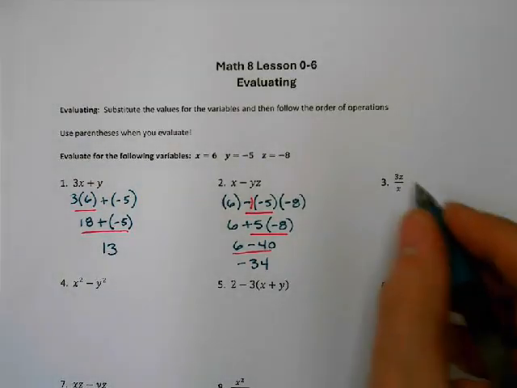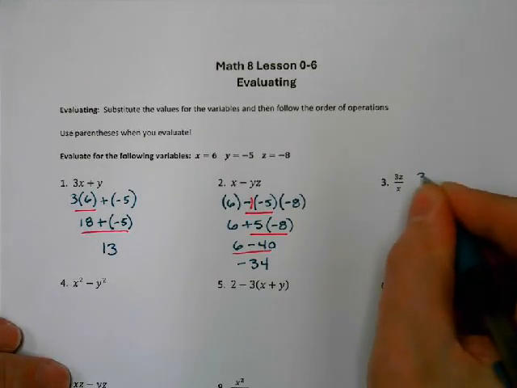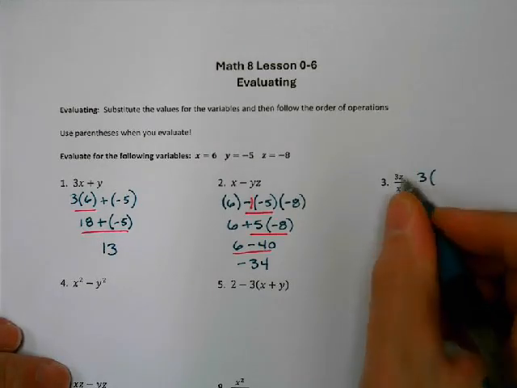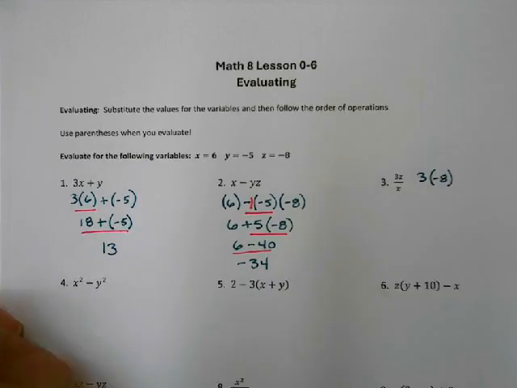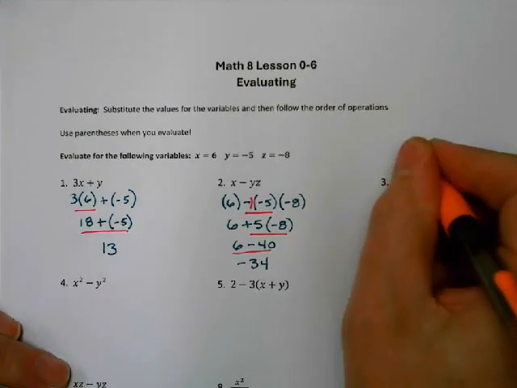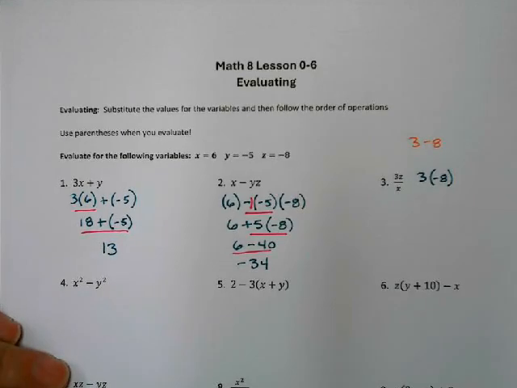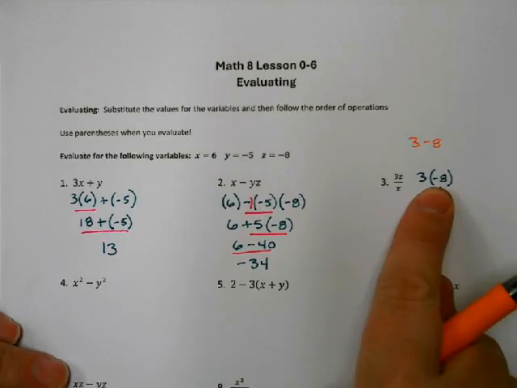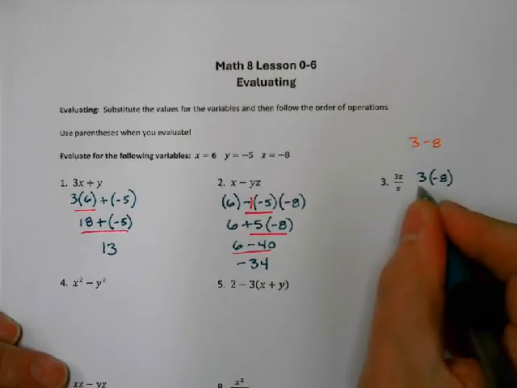Next, we got 3z over x. So I'm going to plug in 3 and in parentheses, I'm going to plug in -8. Makes a difference. Now, watch what would happen if I didn't use the parentheses. If I didn't use the parentheses, it'd be 3 minus 8. And I'd be thinking, oh, I should be subtracting these two numbers. But since I put the parenthesis in there, now I can tell, oh, I'm supposed to be multiplying those numbers. So that parenthesis does make a difference.